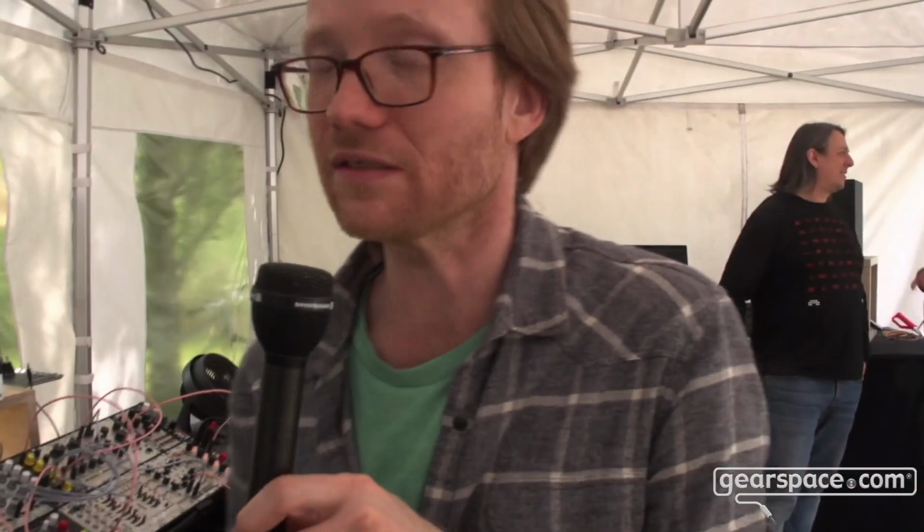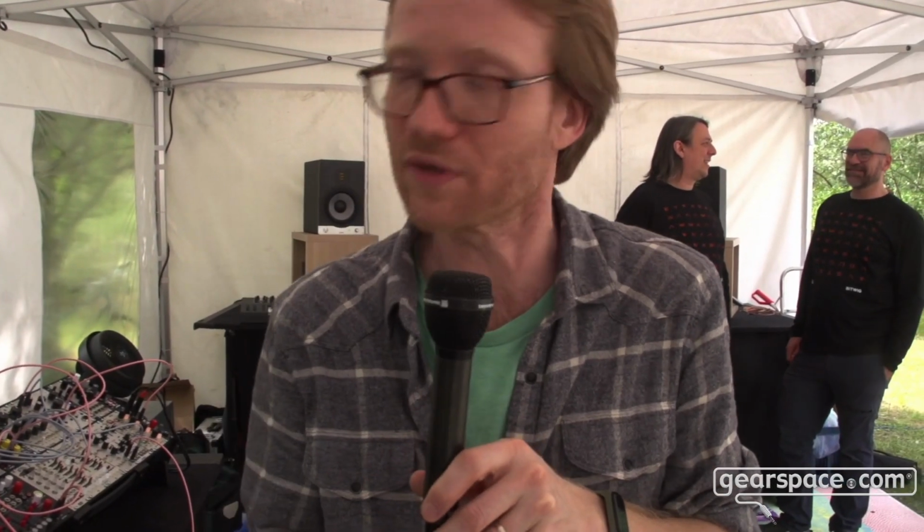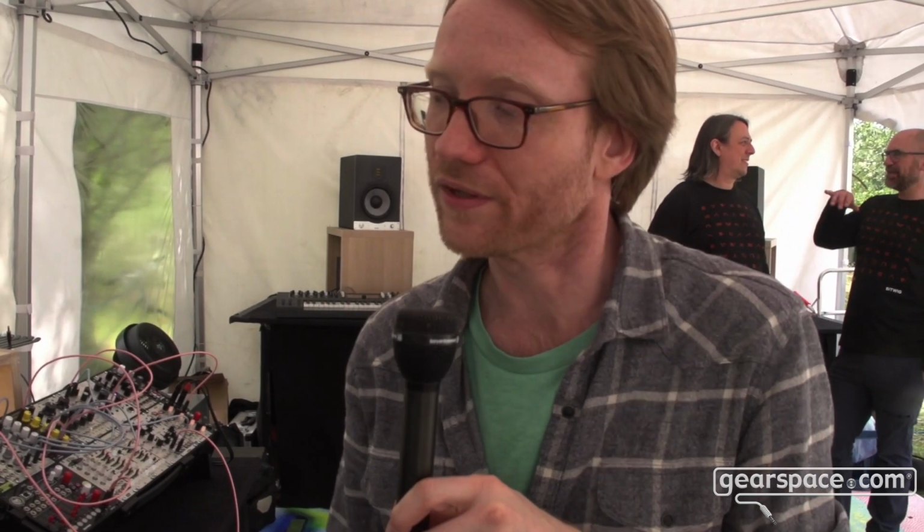But that's our new 4.3 update. It's in beta right now, so people who own Bitwig, you can download it and try it, and we'll get it released as soon as we can.